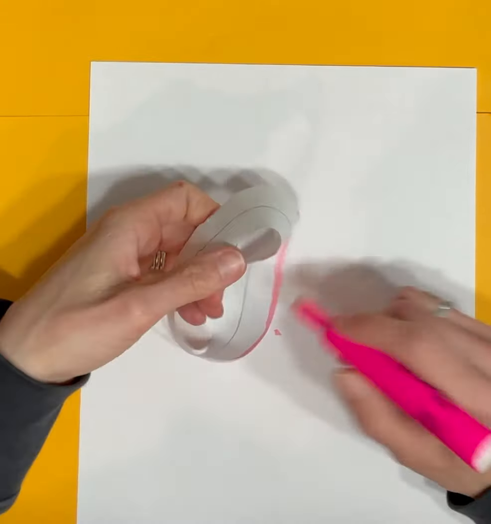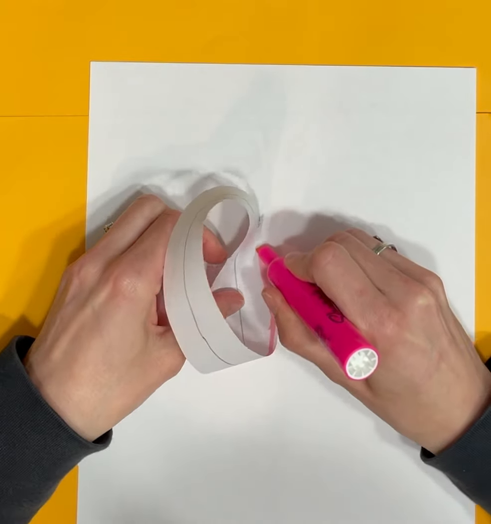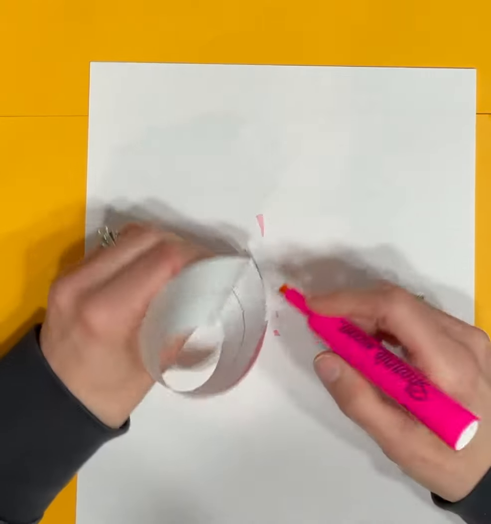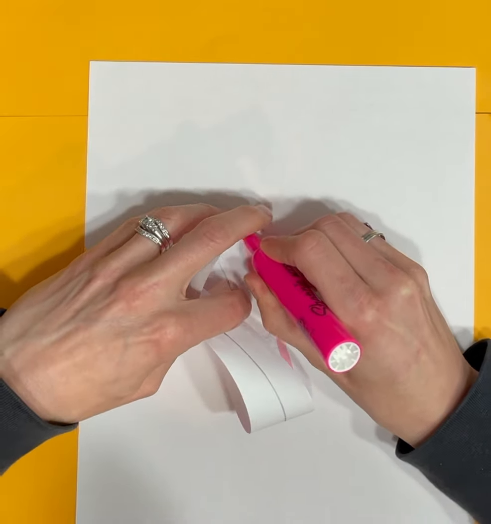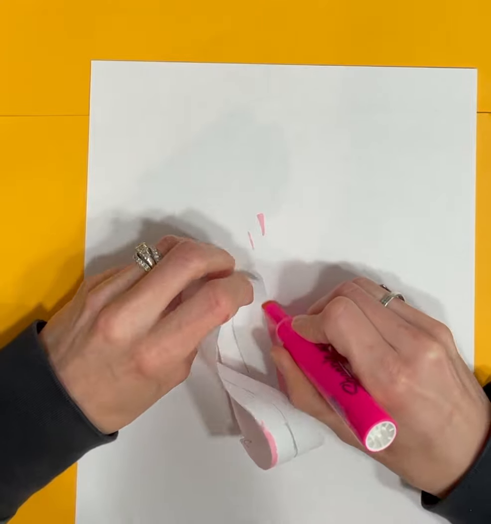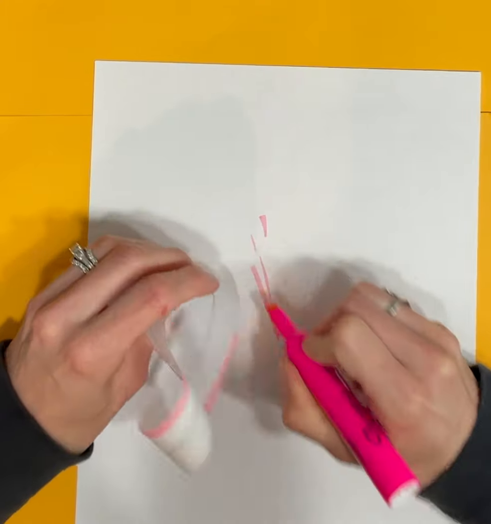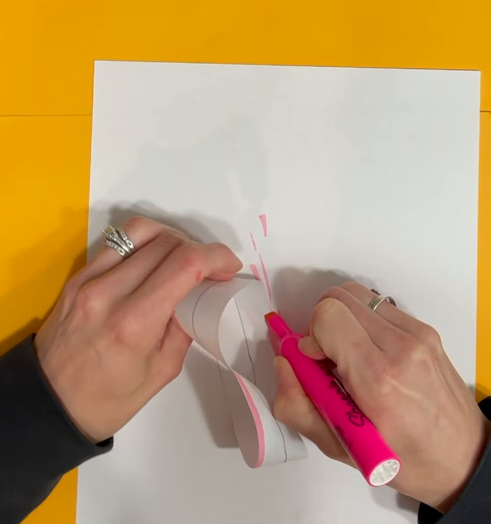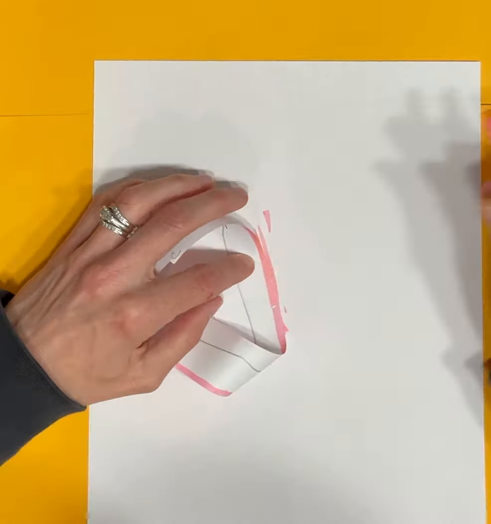And mine is getting a little crazy here on me. So I'm just going to continue my line, and I'm going to adjust my paper as I go. I know I'm lifting up my marker, but I'm struggling a little bit here, but that's okay. I'm going to keep plugging away. So as you can see, I'm going to come back to where I started from.